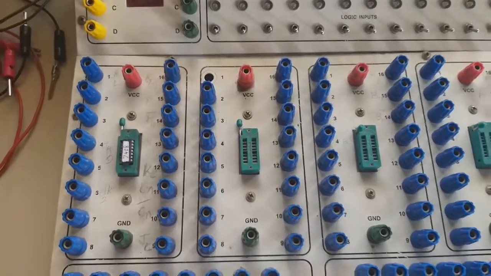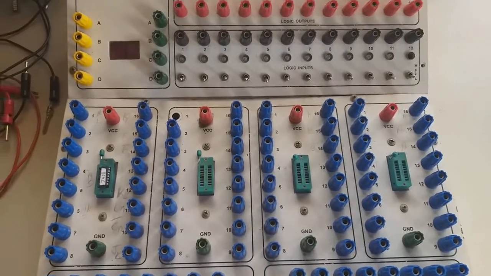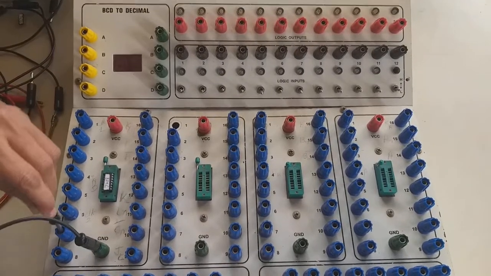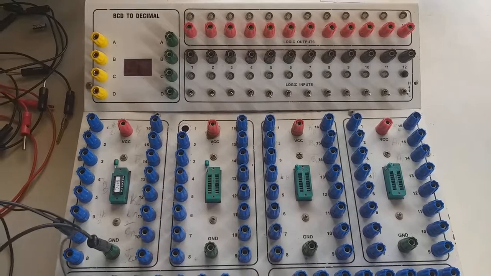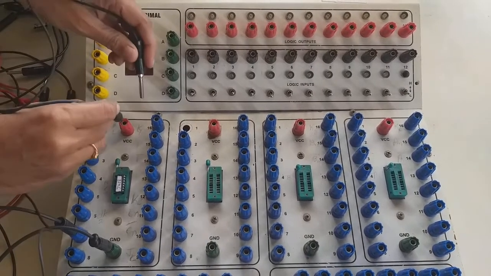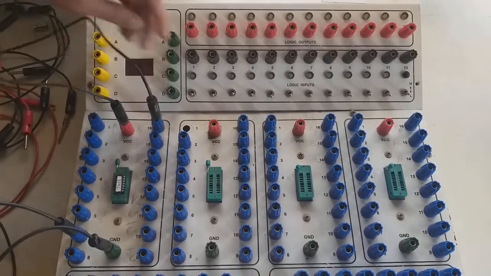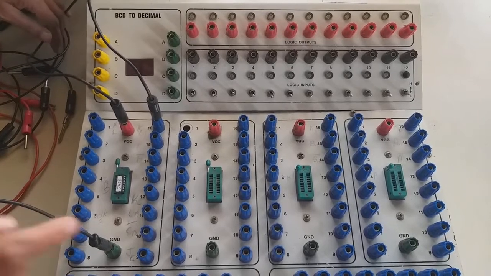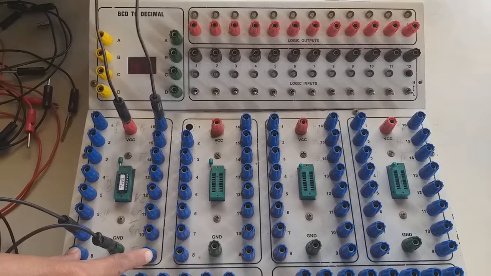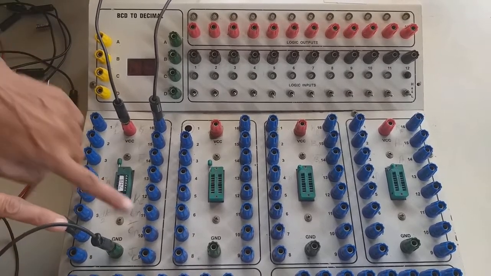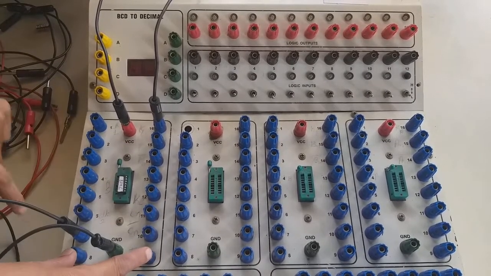Now as usual, you should connect VCC and ground. Ground is always the 7th pin, as given in the pin diagram. VCC should always be the 14th pin. So this is also a 14 pin IC. So neglect the last 2 pins. So 7, this becomes 8. You are neglecting 8 and 9.